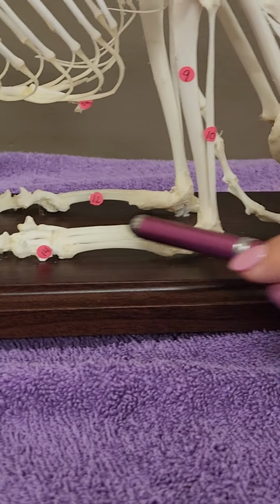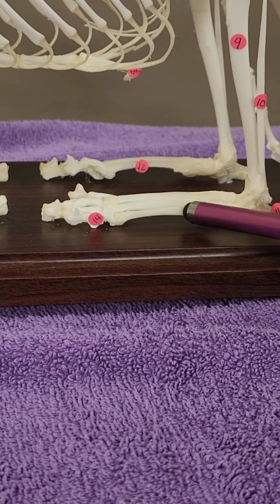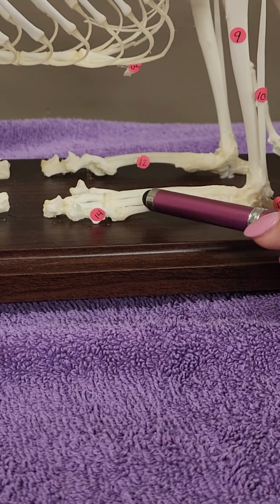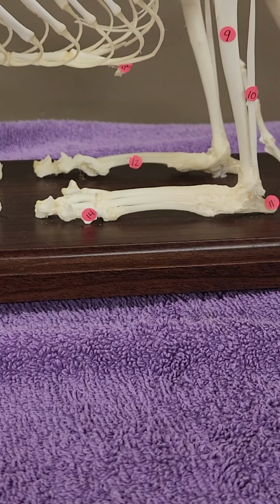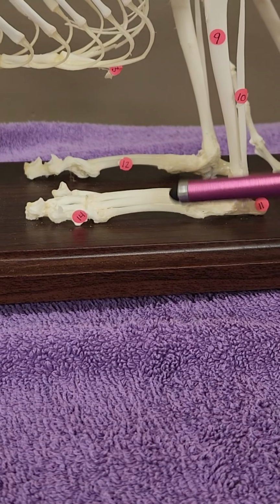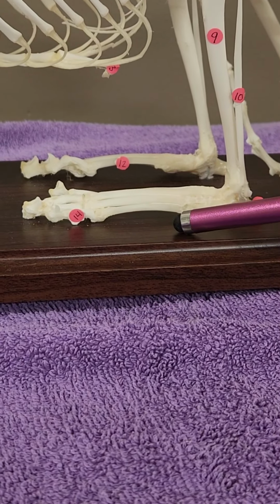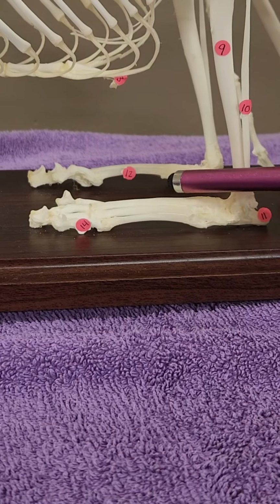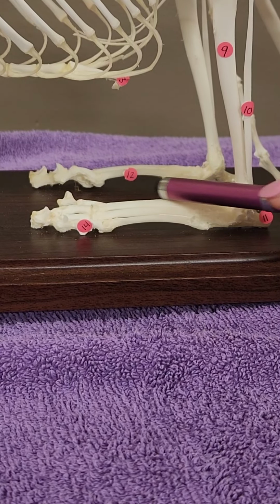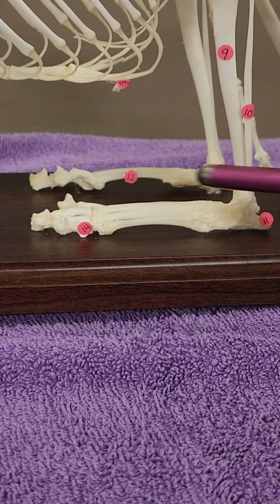Then we have the bones that would make up your foot, still part of the leg in the dog, and these are the metatarsal bones. Metatarsals are also numbered 1 through 5 from medial to lateral, although they don't have a number 1 metatarsal, but we still leave it as a placeholder.